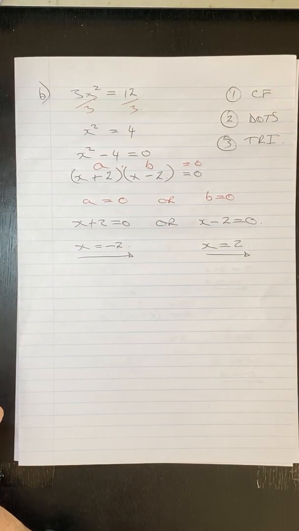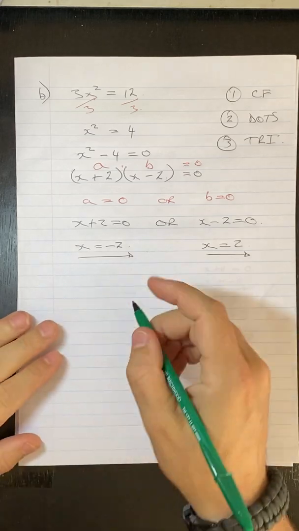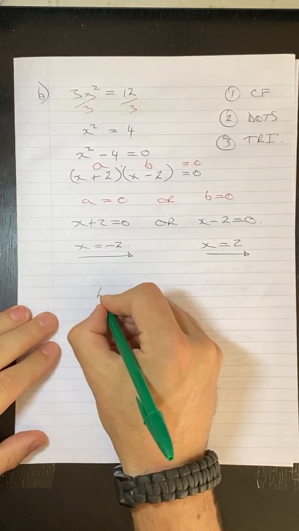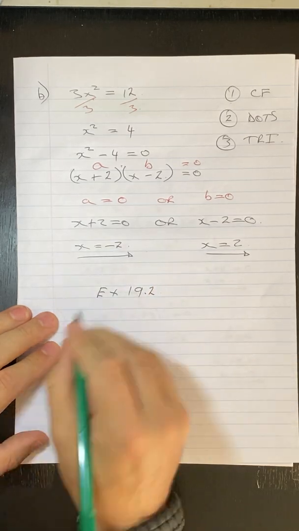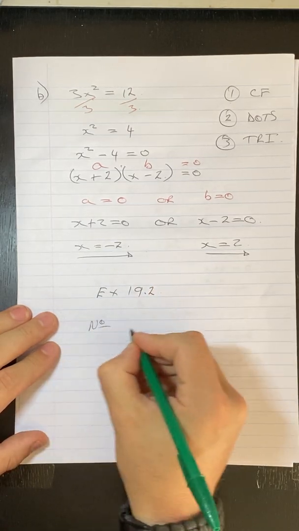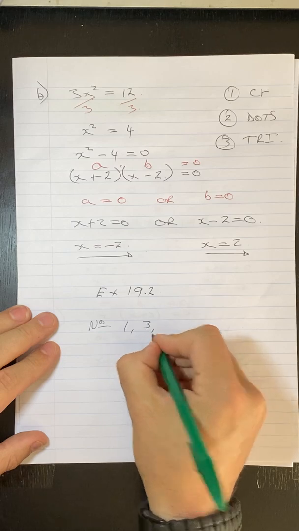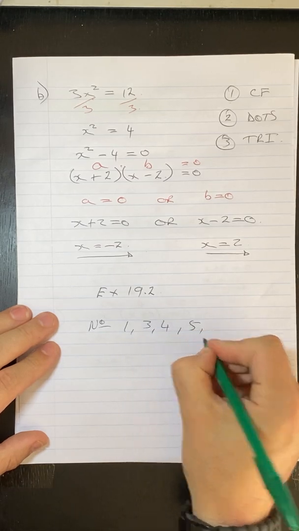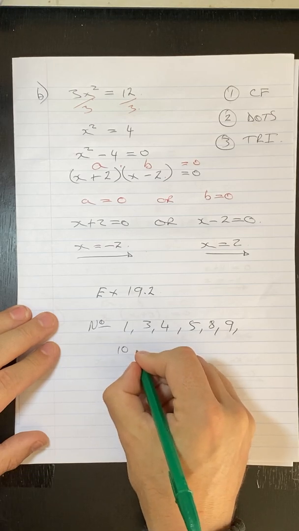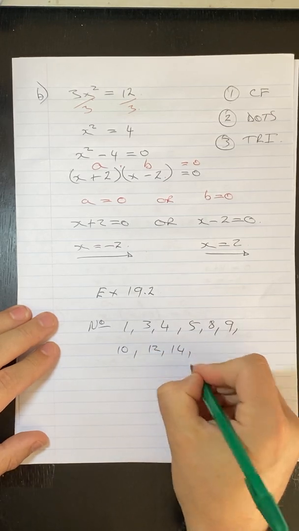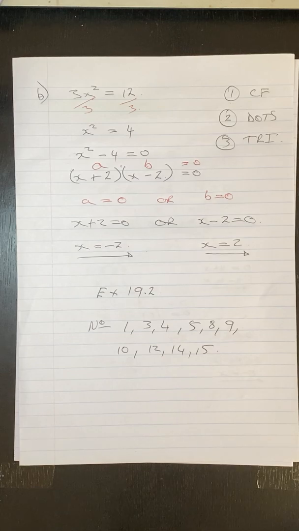Right, grade 9s, I hope that was okay. What I would like you to do is exercise 19.2, numbers 1, 3, 4, 5, 8, 9, 10, 12, 14, and 15 for me, please. Thank you.